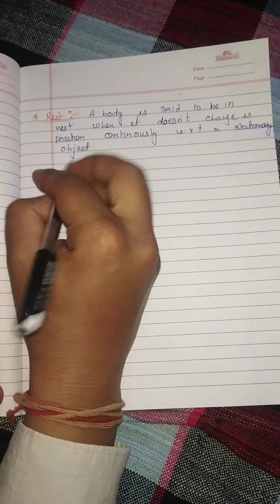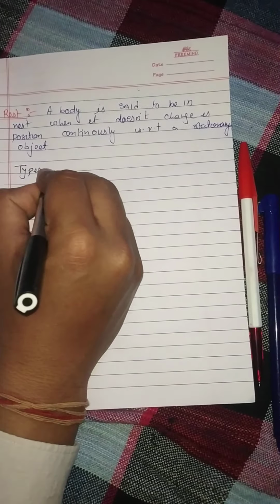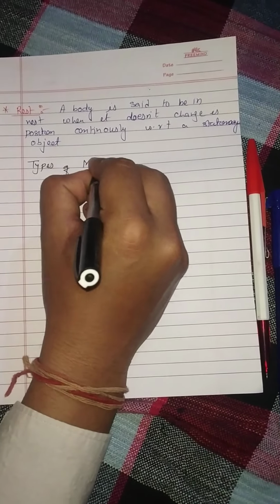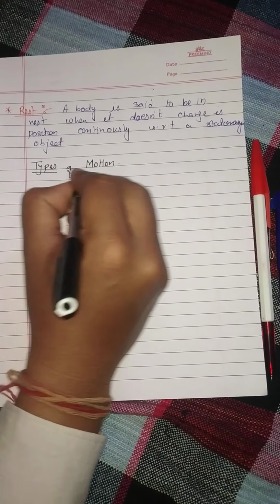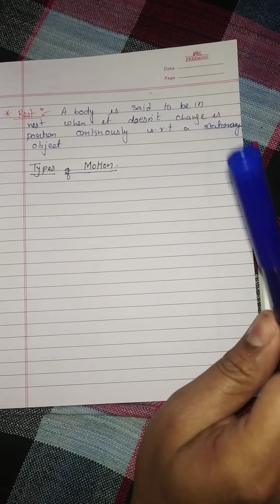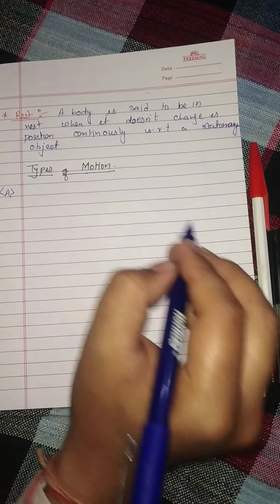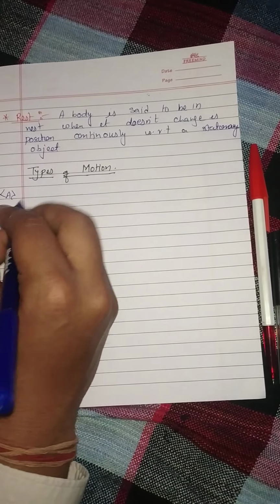So let's discuss my second topic, that is types of motion. Motion can be classified in different types. For example, just take the first type, what we are going to classify on the basis of dimension.